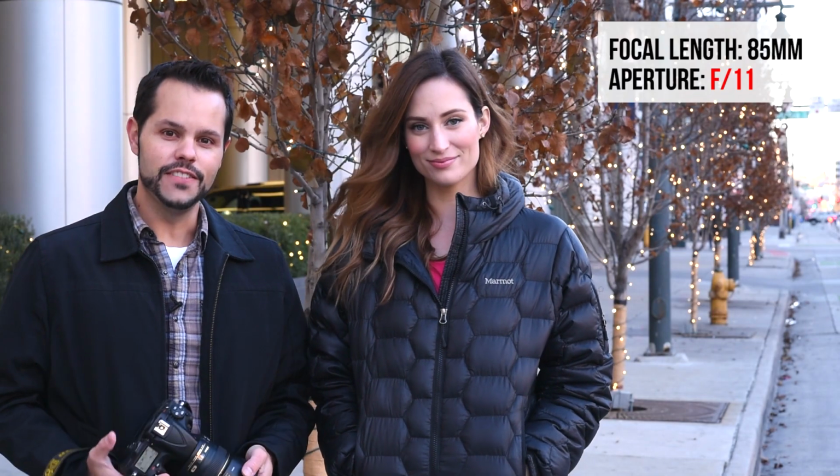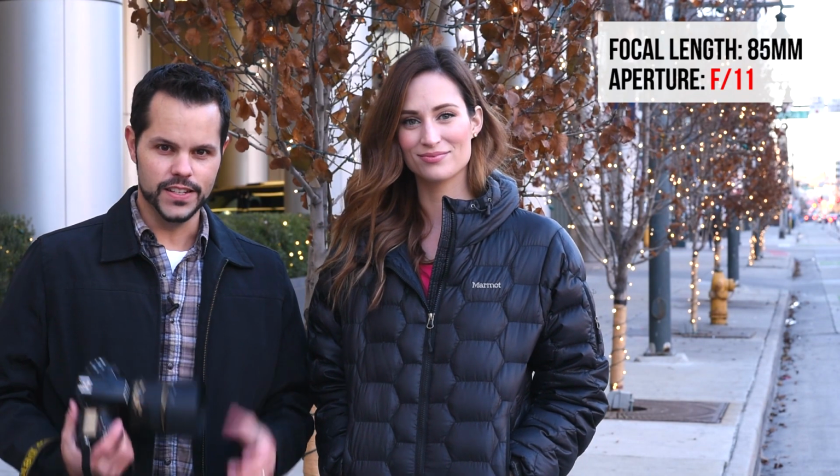Now watch what happens when we stop down the lens to f11. Now we're set to f11, and you can see the background looks a lot different. All those little lights that were big and blurry before are little points of light. So remember, if you want to get a beautiful background like this and beautiful bokeh, make sure and use your lens as wide open as possible, preferably f1.4, f2, or f2.8.